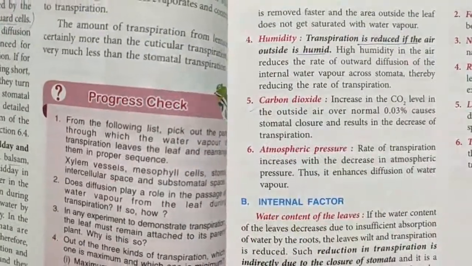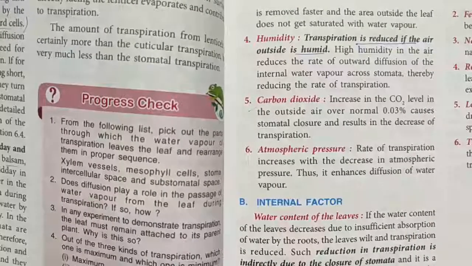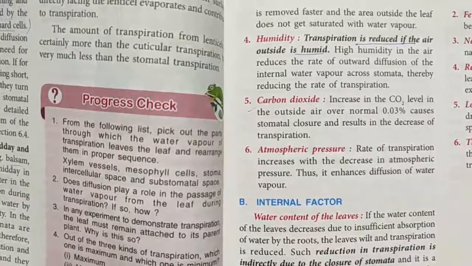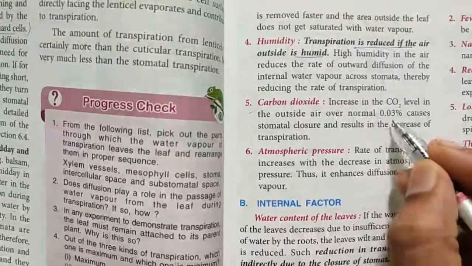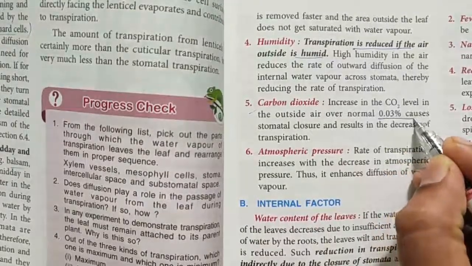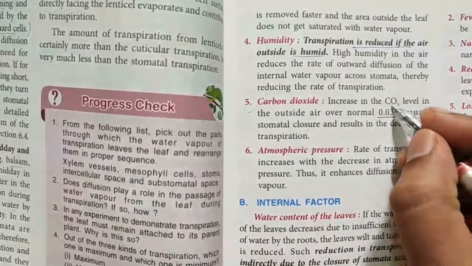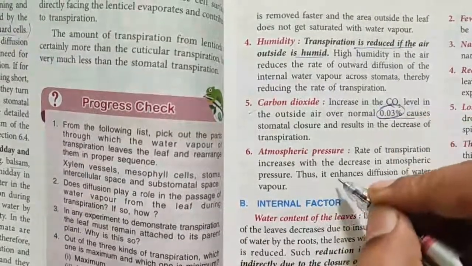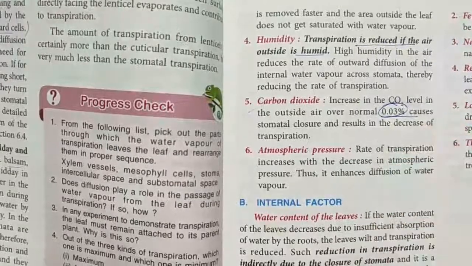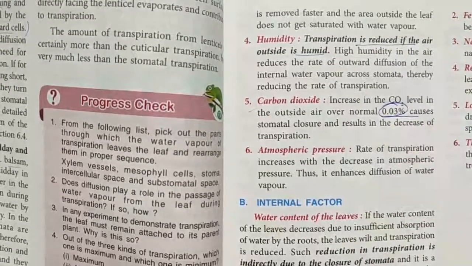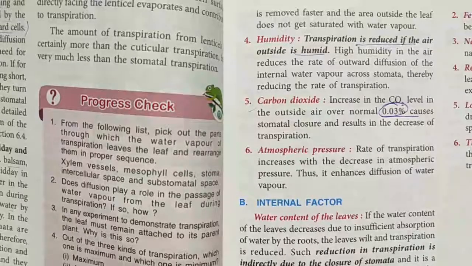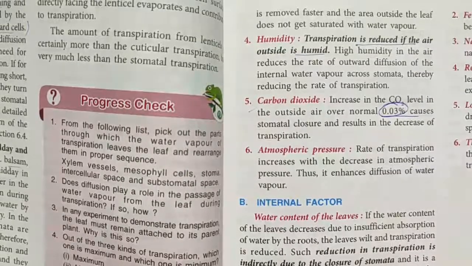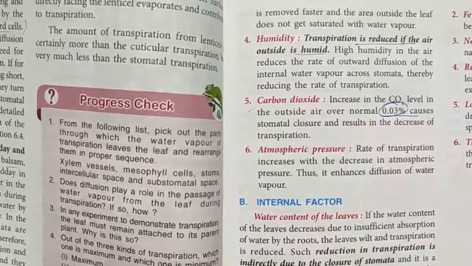Next is carbon dioxide content. An increase in the level of carbon dioxide can decrease the rate of transpiration. The concentration of carbon dioxide in the environment is 0.03%. If it goes above 0.03%, the stomata remain closed, and since the stomata remain closed, the rate of transpiration decreases.